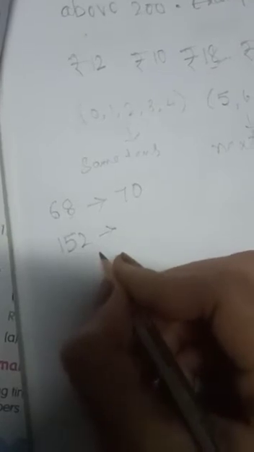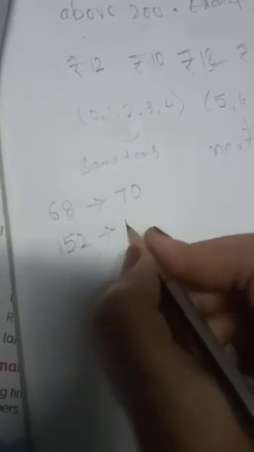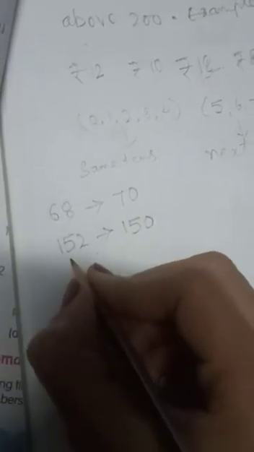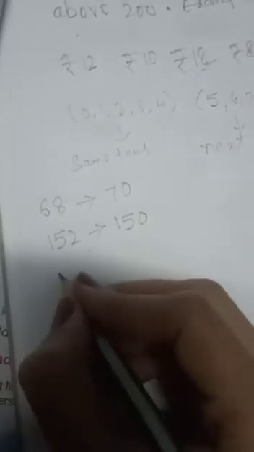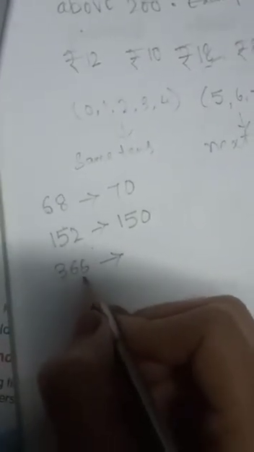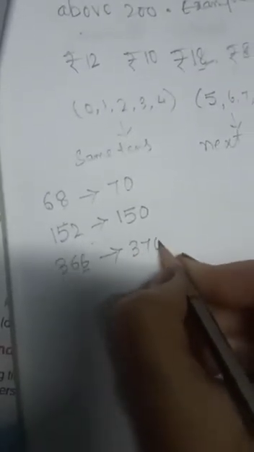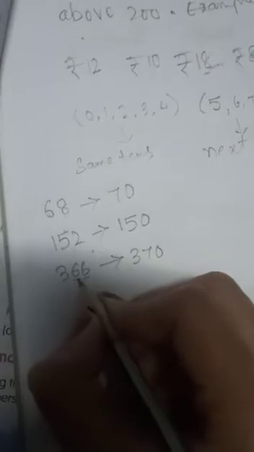And next we have 152. Now we are rounding off hundreds. Now children, while doing hundreds, we have to write 150. It is nearer to 150, no? So we cannot write 160 here. Now 366. Here we have 6 on the ones place. That means it is nearer to 370. So we are changing the tens here.